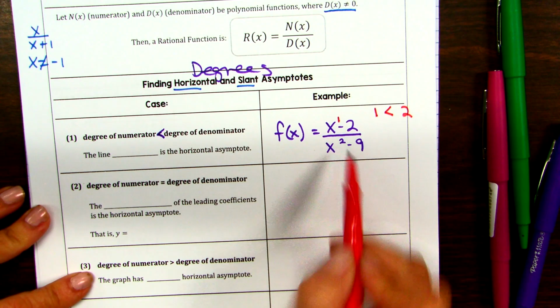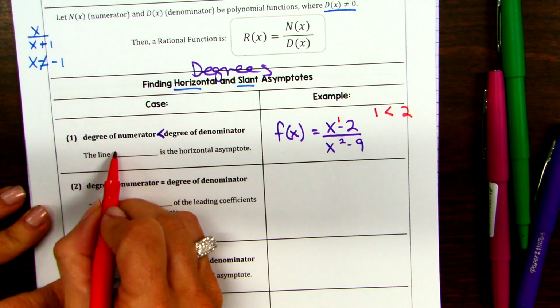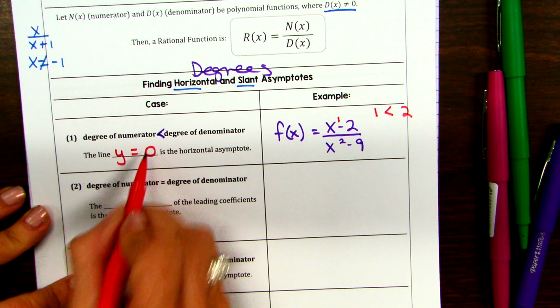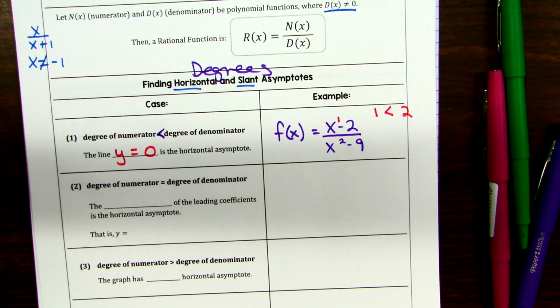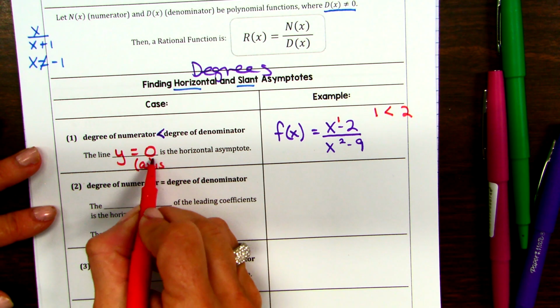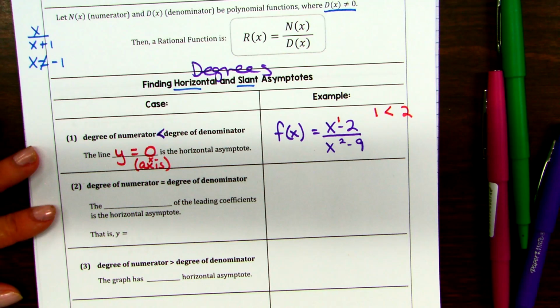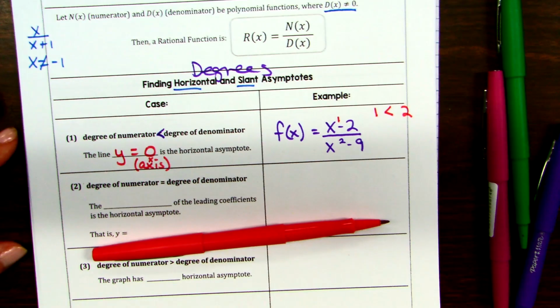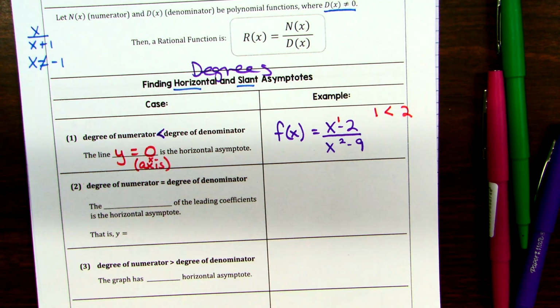Degree on top, degree on bottom. Then the line y equals 0 is the horizontal asymptote. So no matter what, if you have a 10 on top and a 27 on the bottom, if the top is less than the bottom, your horizontal asymptote is y equals 0. By the way, y equals 0 is the x-axis, horizontal line.